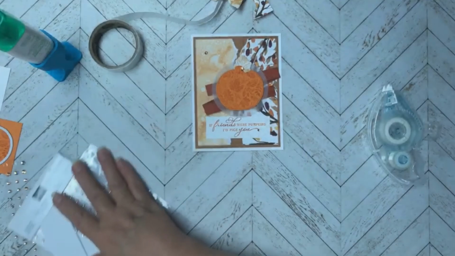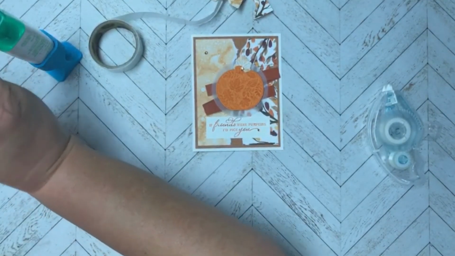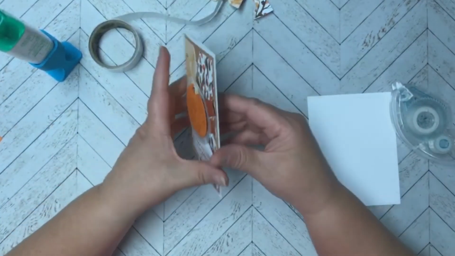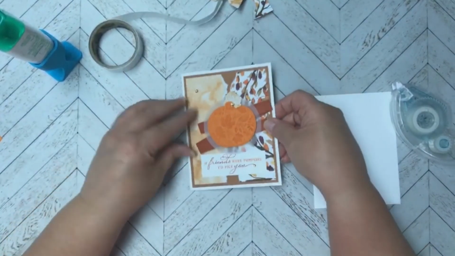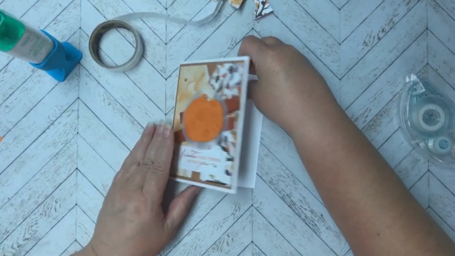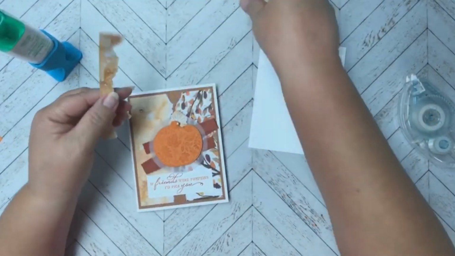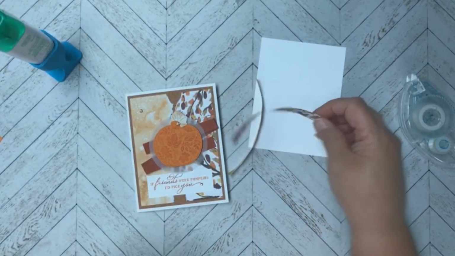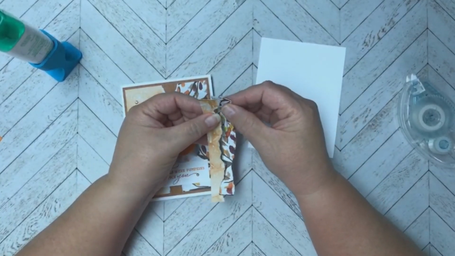So now let's go ahead and work on the inside of the card. I just took another piece of white because even though the inside is white, I still like another layer. There's just something about leaving that blank inside that, I don't know, for me, I don't like it. So I like to always add another piece, but I always like to decorate it as well. So I'm going to go ahead and take the two pieces that we tore off, and we're going to use these pieces for the inside.